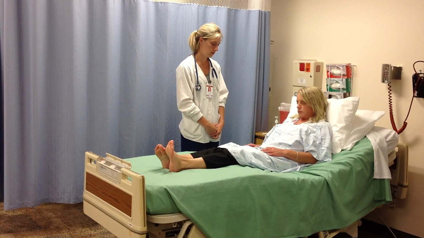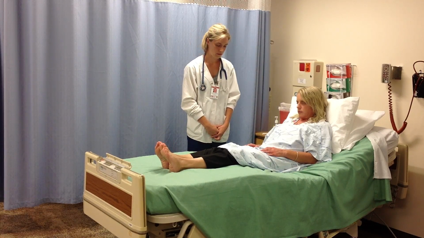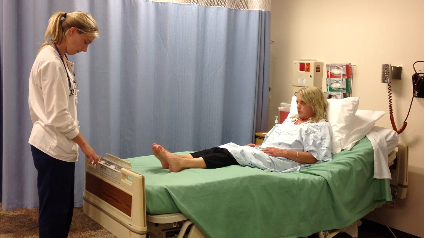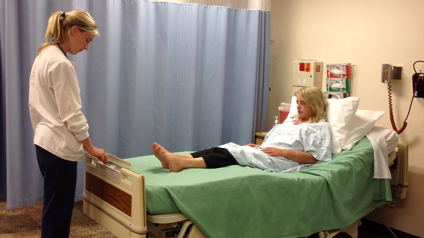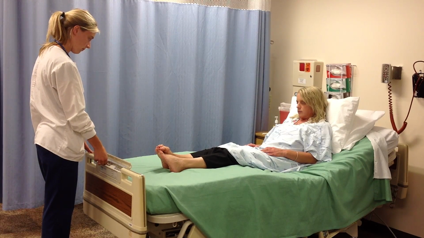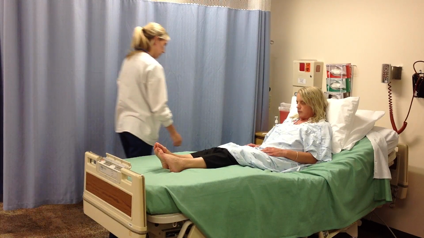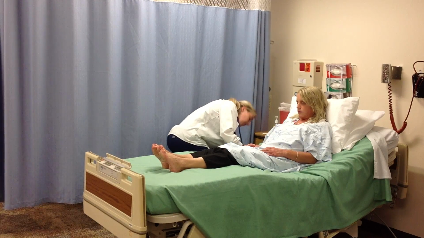Next, place your patient in dorsal recumbent position, if tolerated, for the abdominal exam. You'll inspect the abdomen for any abnormalities. You'll also ask the patient if there is any abdominal pain or tenderness and where it's located. Those areas would always be examined last.